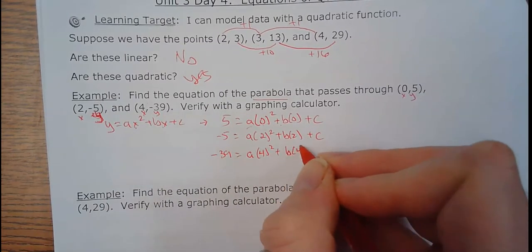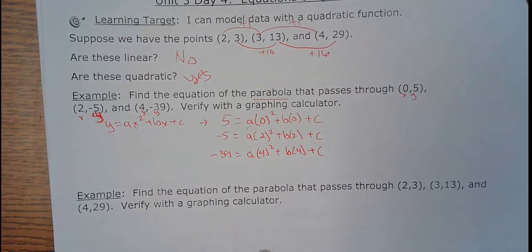And plugging in 4 for the x's, I get that. And notice I have a system of 3 equations with 3 unknowns. Okay, so we did some of these. You guys didn't like them. That's okay. But we did some of these where we solved systems of 3 equations, 3 unknowns.